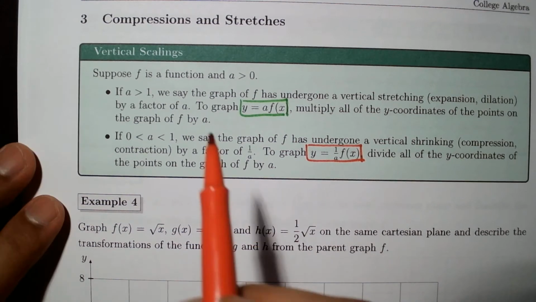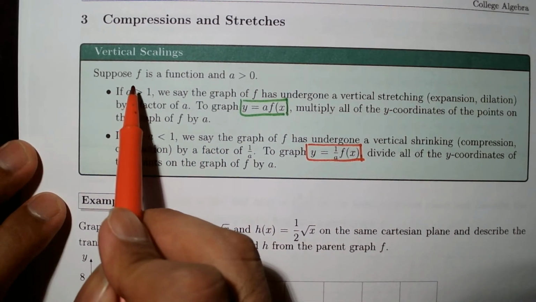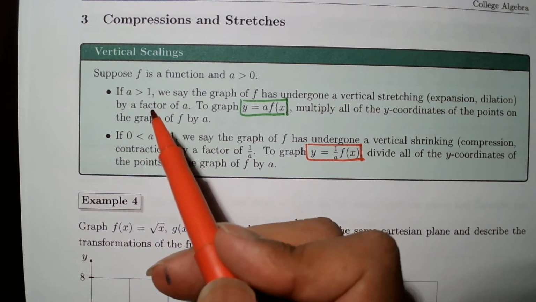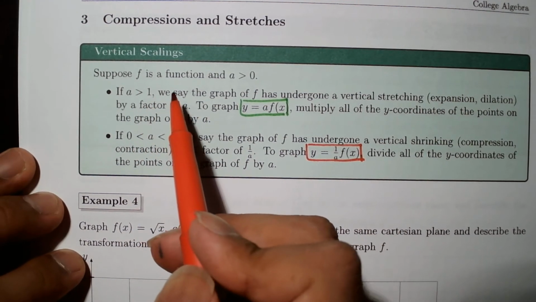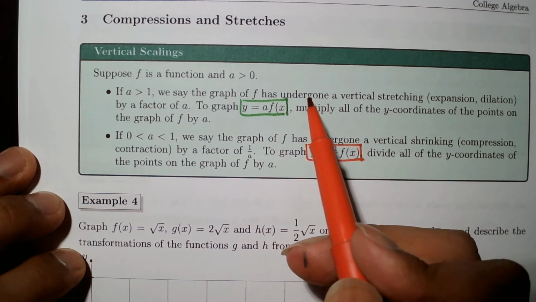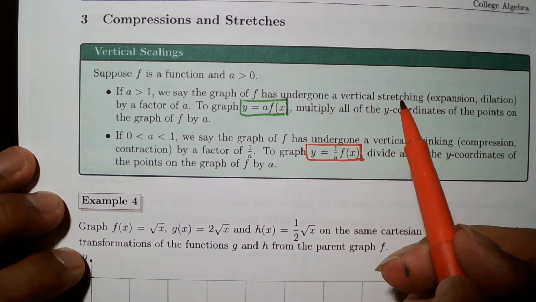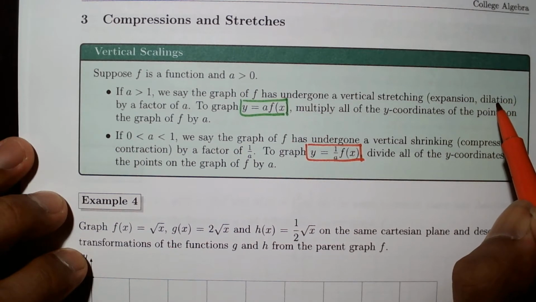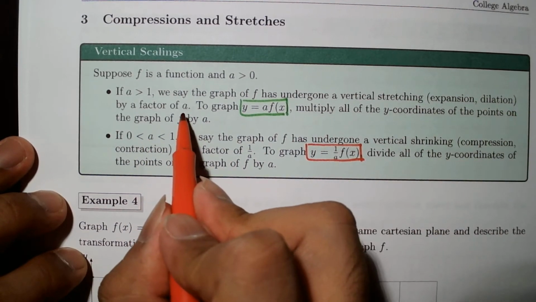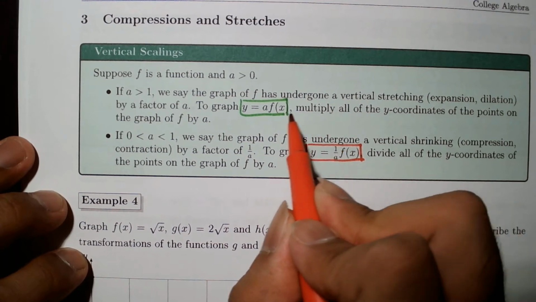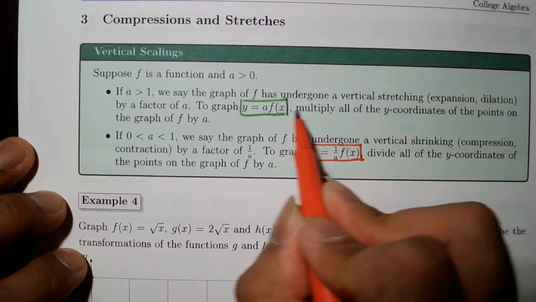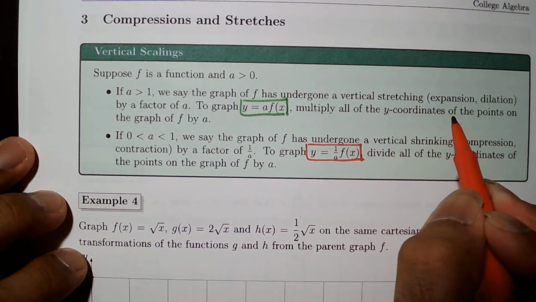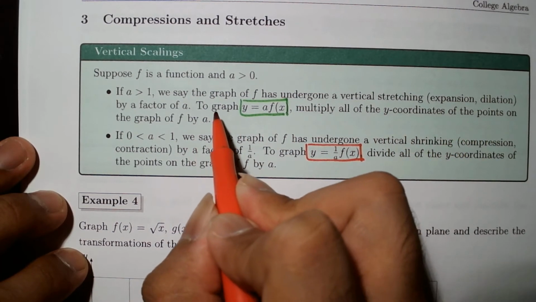In this case, when a is a number greater than 1, it could even be a fraction, we said that the graph has undergone a vertical stretching, which typically we call expansion or dilation, by a factor of a. From the numerical point of view, what we do is multiply all the y coordinates by the quantity a.